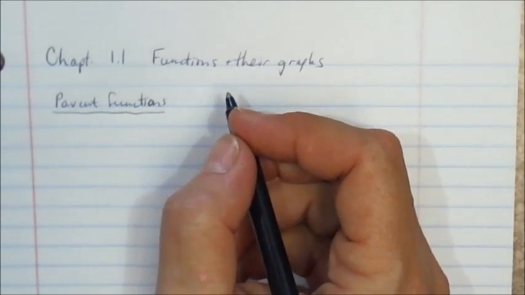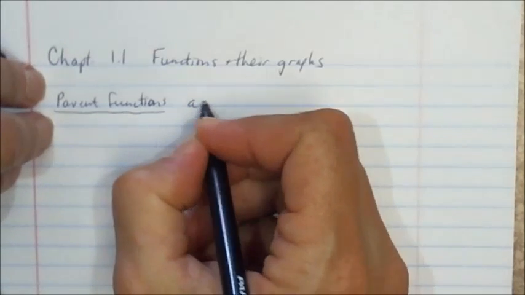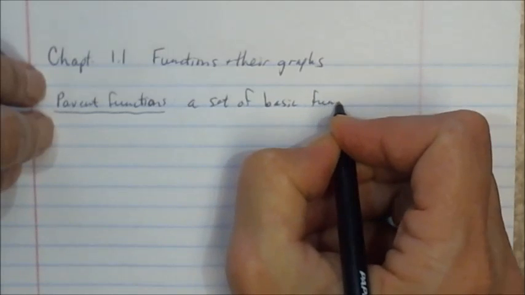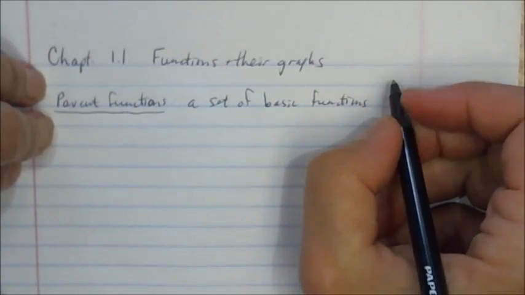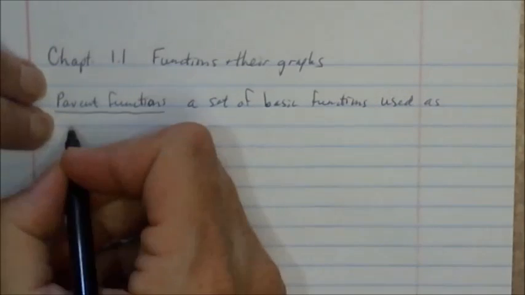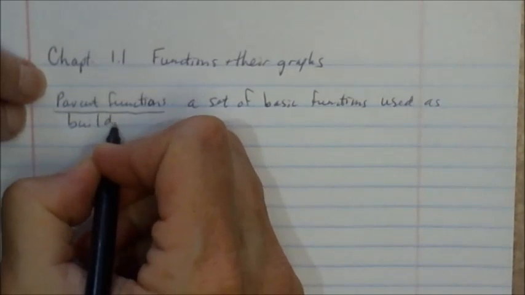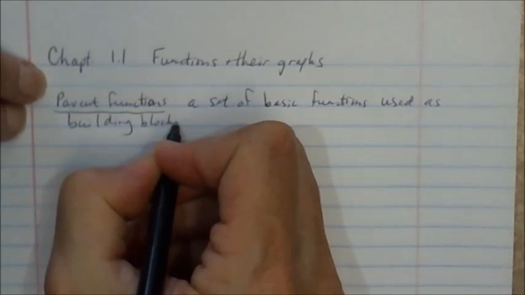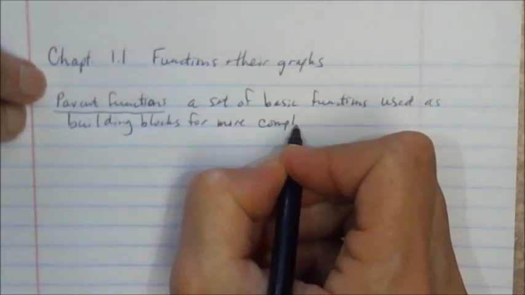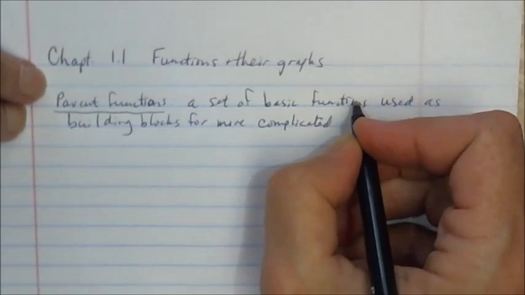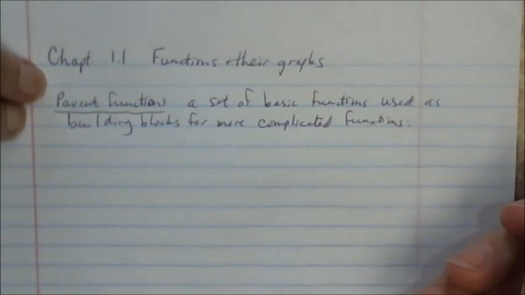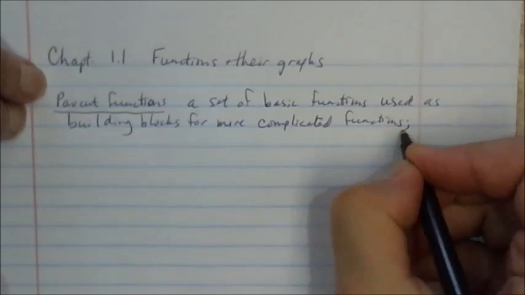And a parent function is just a set of basic functions that are used as building blocks for more complicated functions. And they're the simplest function in a family of functions.